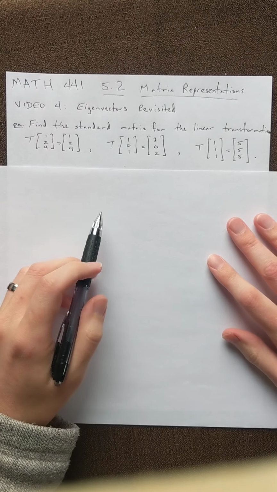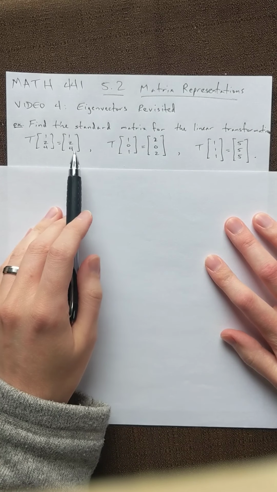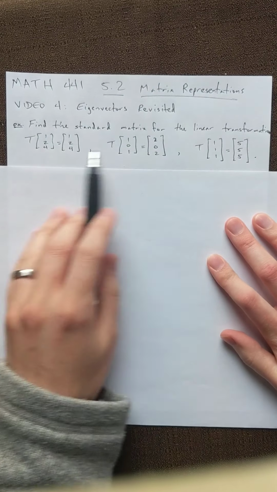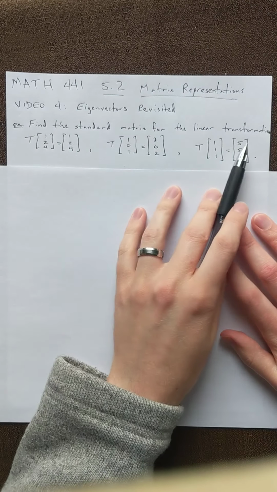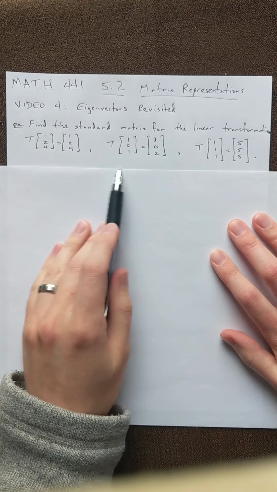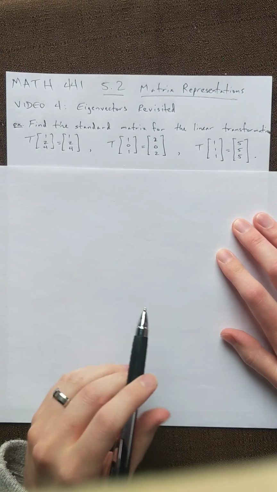Okay, in this video I want to talk about eigenvectors and diagonalizability a little bit more. So I'm going to look at this particular example: find the standard matrix for a linear transformation given that we know what T does to three particular vectors.